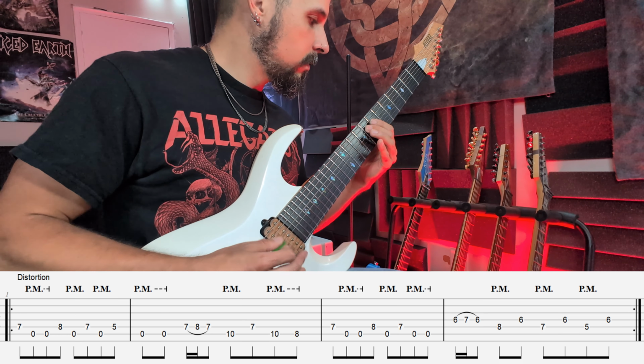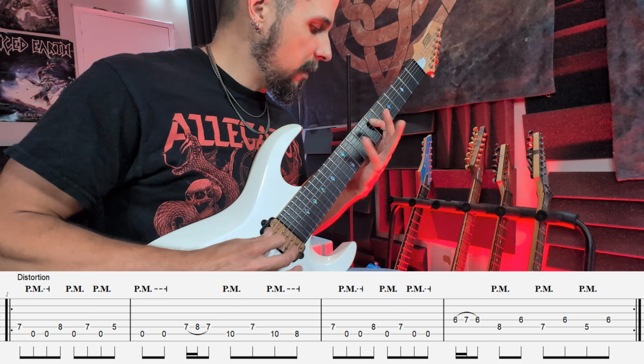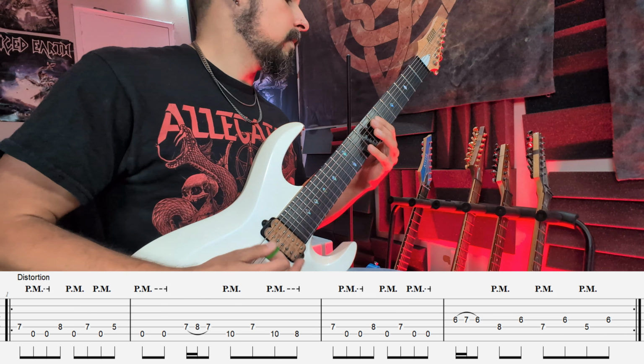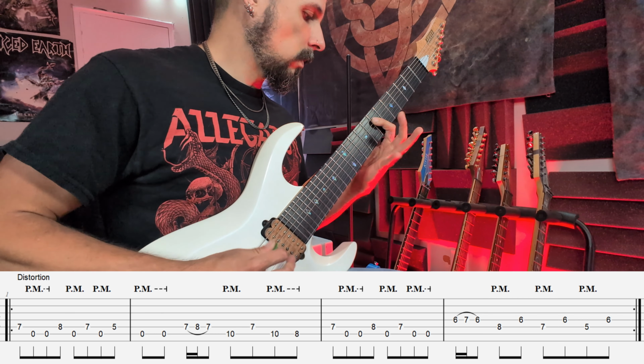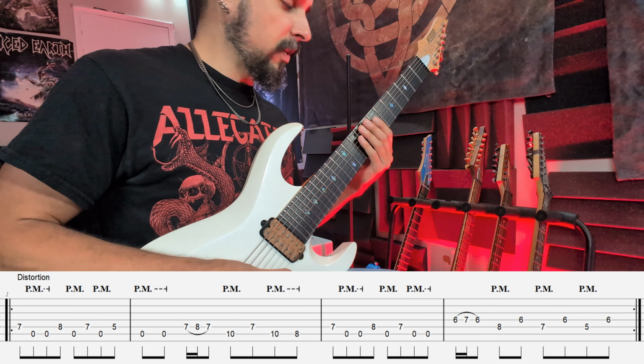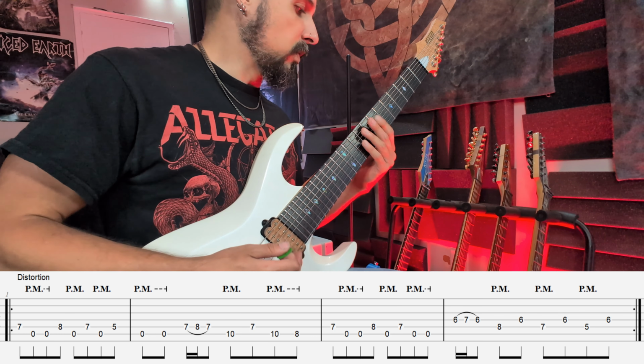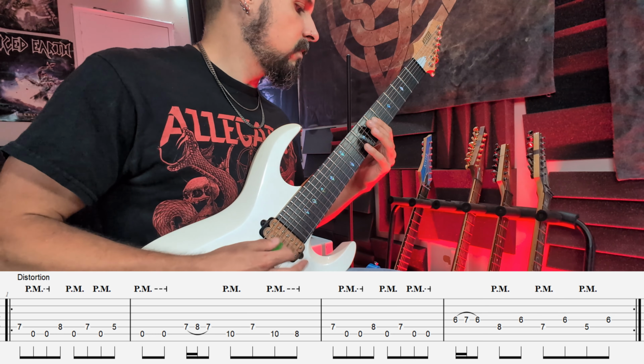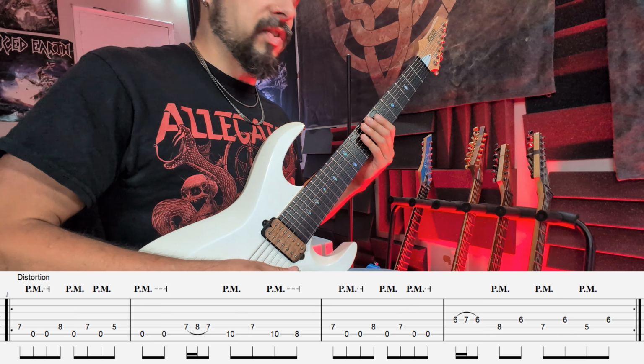Down up, down up. Then we start the riff over again. So 7, 8, 7. Then right here we have this little tail.